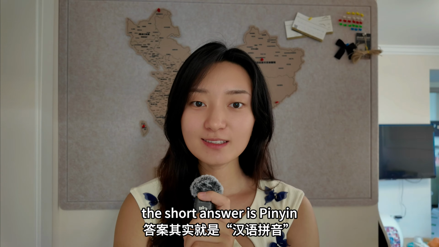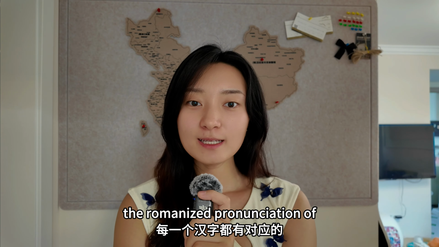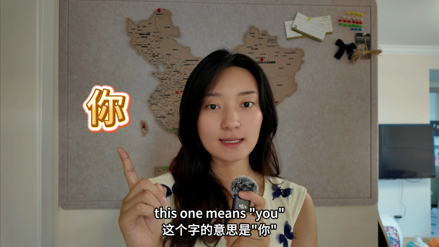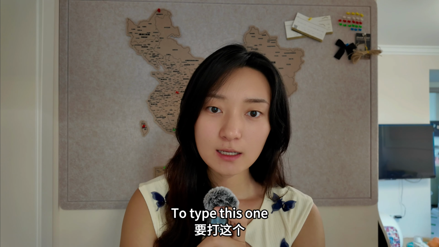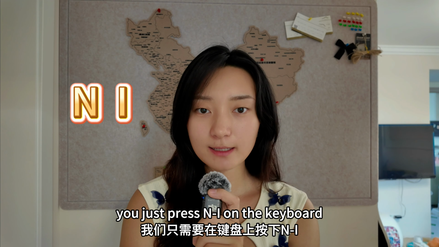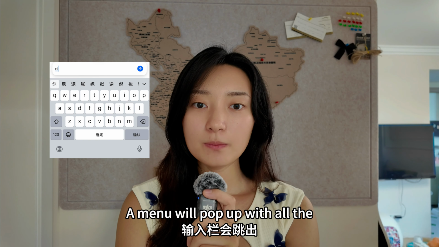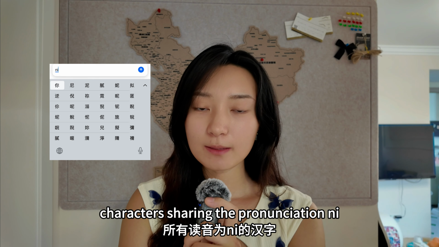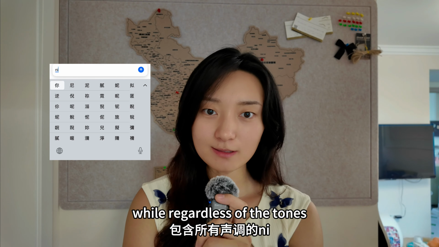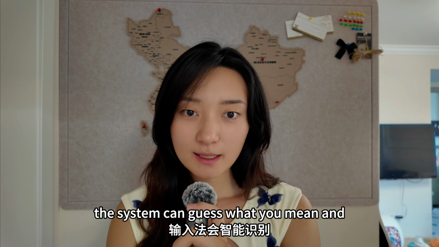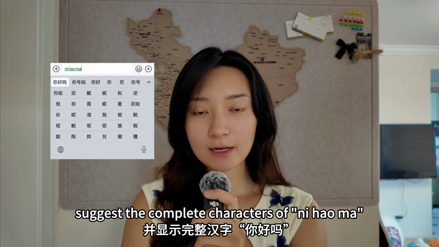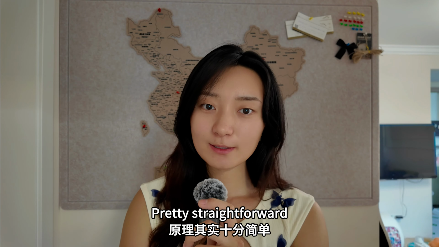So back to our question, the short answer is Pinyin, the romanized pronunciation of every Chinese character. Like, take an example, this one means 你, you, pronounced as 你 in the third tone in Chinese. To type this one, you just press NI on the keyboard. A menu will pop up with all the characters sharing the pronunciation 你, regardless of the tones, and you just pick the right one. If you type a complete phrase such as 你好吗, the system can guess what you mean and suggest the complete characters of 你好吗. Pretty straightforward.